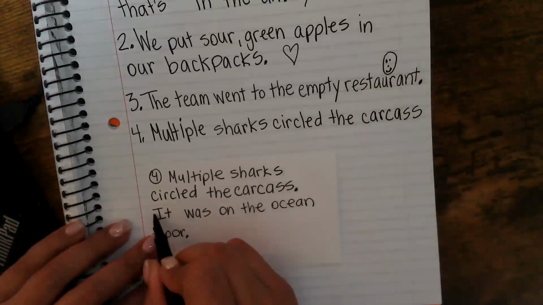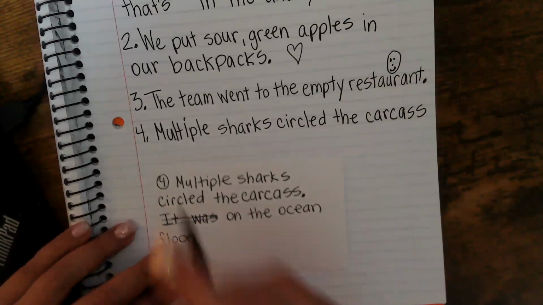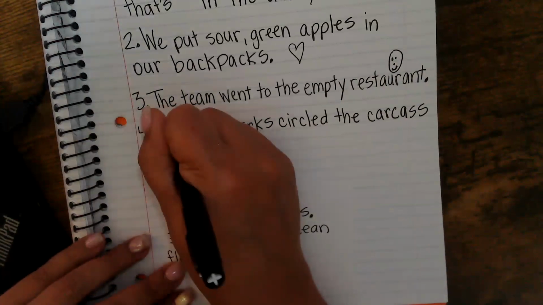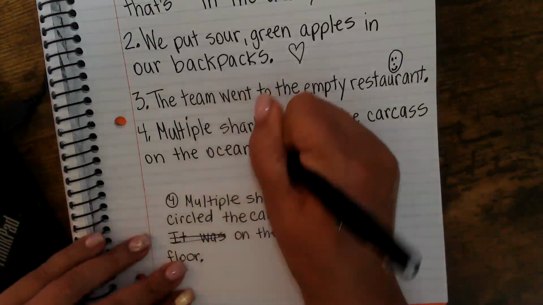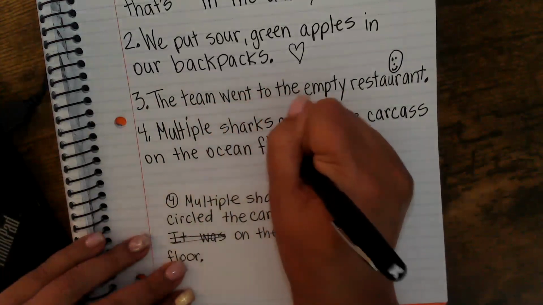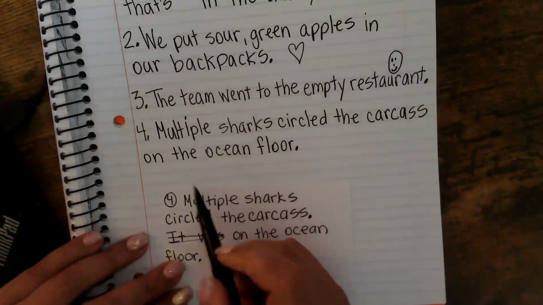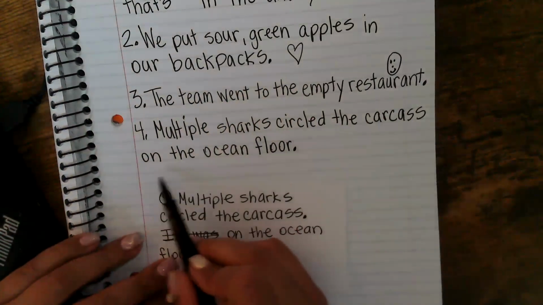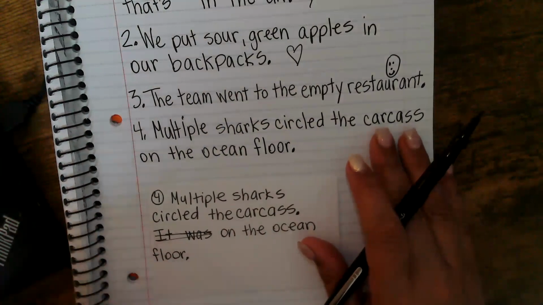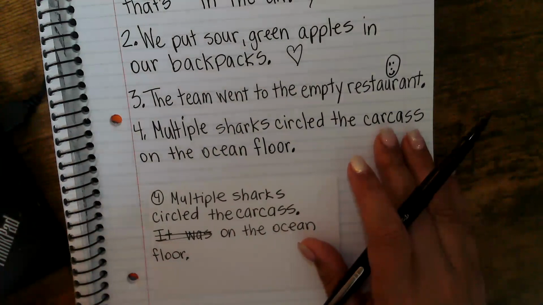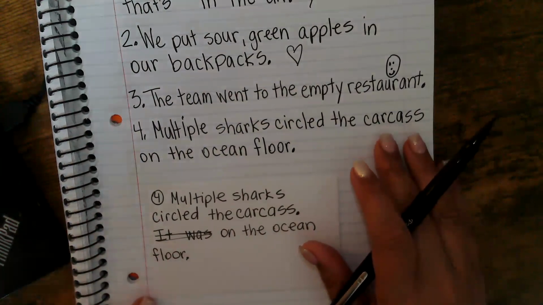You know what? I'm not even going to put that. I'm just going to put on the ocean floor. Multiple sharks circle the carcass on the ocean floor. The carcass is like a dead animal's bones, so it's a dead animal. So, multiple sharks circle the carcass on the ocean floor.